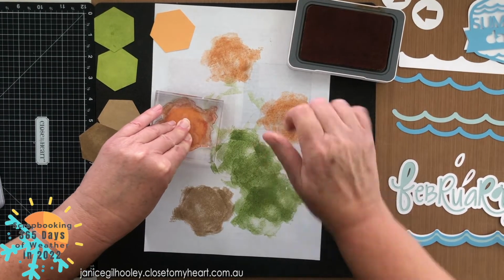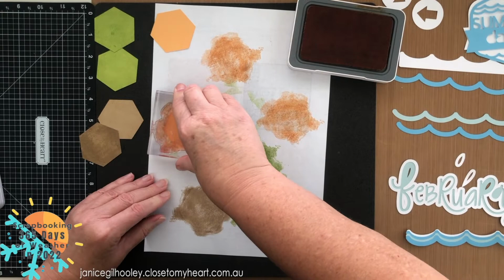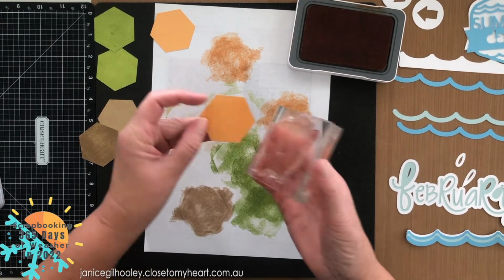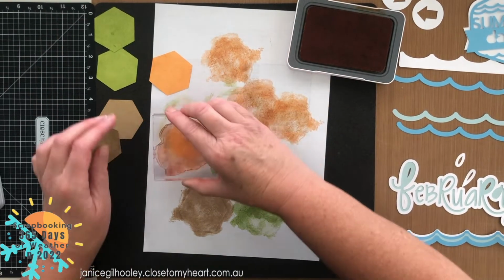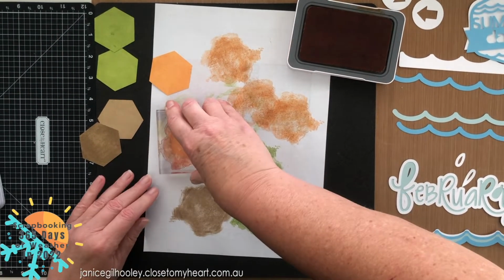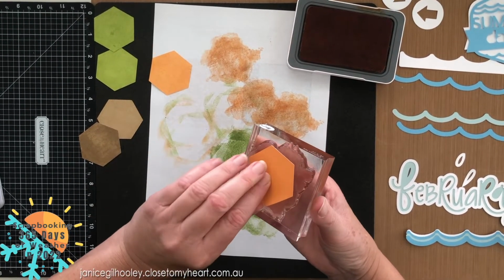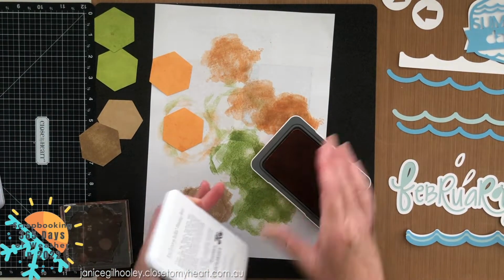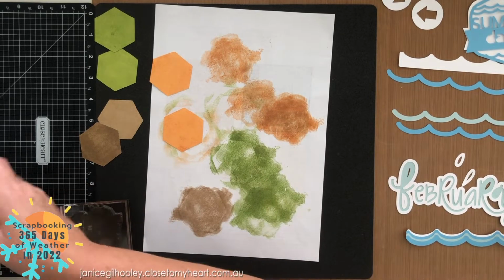Sometimes if you don't push down too much when you stamp off, it will leave more ink on there and will show out. I'm liking how that looks, so I'm going to do that for my other piece of Nectarine. And that just gives just enough of a texture to it so it won't just be flat cardstock on my pages.